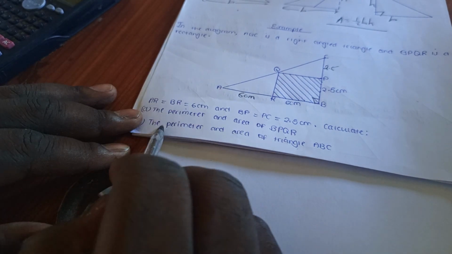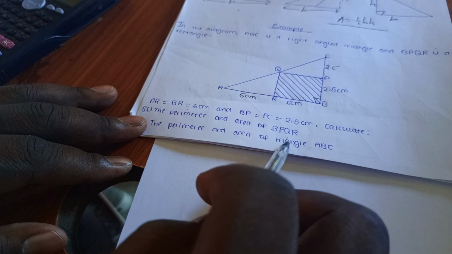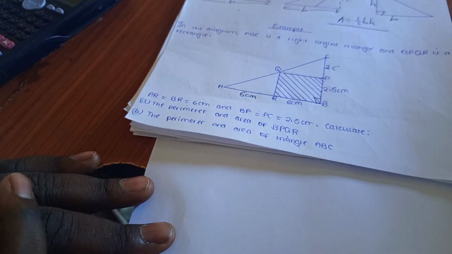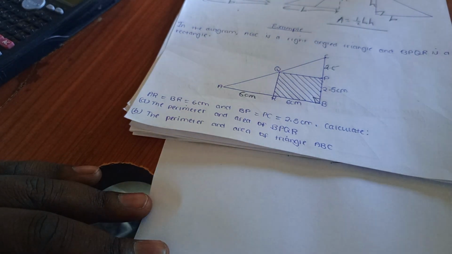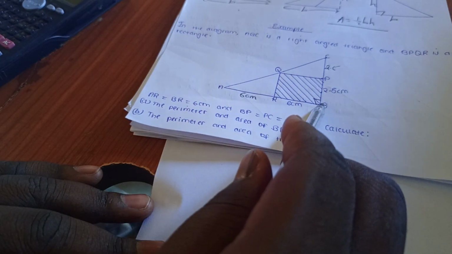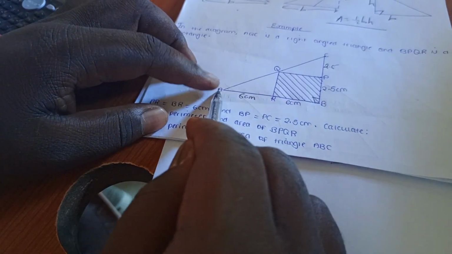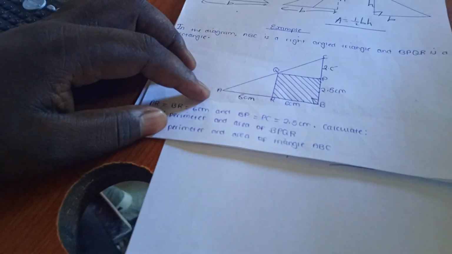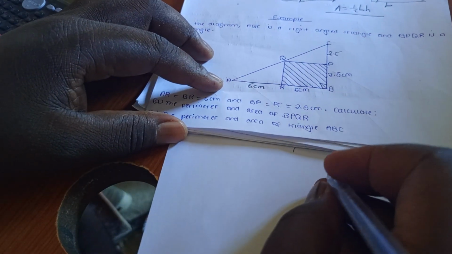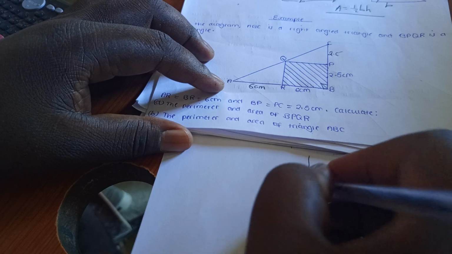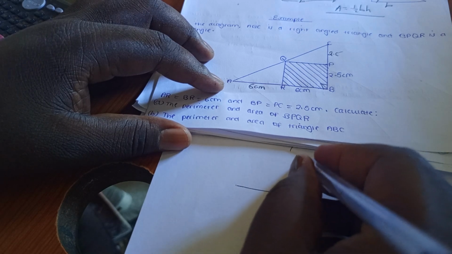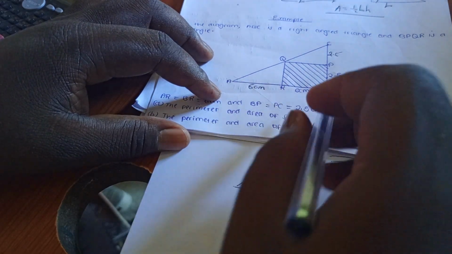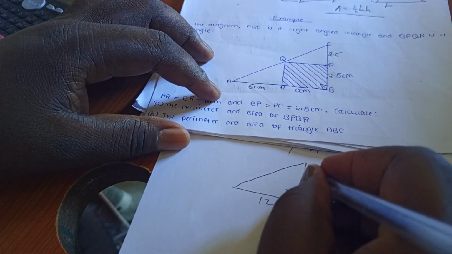Then now go to the next question, which says the perimeter and area of the triangle. So they want to find the perimeter of the triangle. First, from here to here we have 12, and from here to here we have 5. So now we need to find this length. I will come up with a simple sketch of the shape. So this 6 plus 6 is 12 here, and 2.5 plus 2.5 is 5.